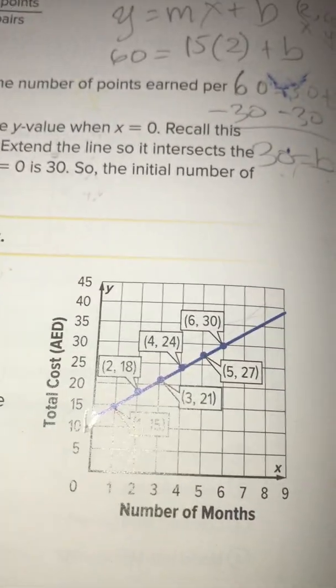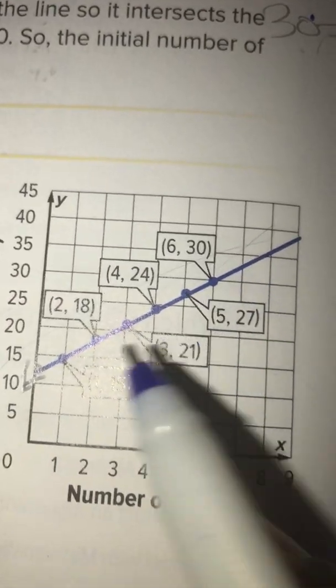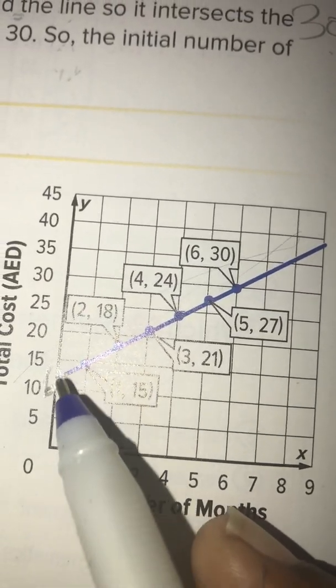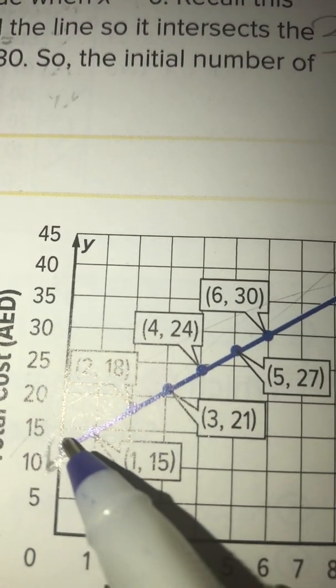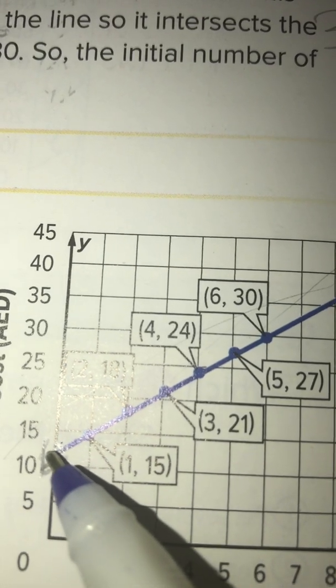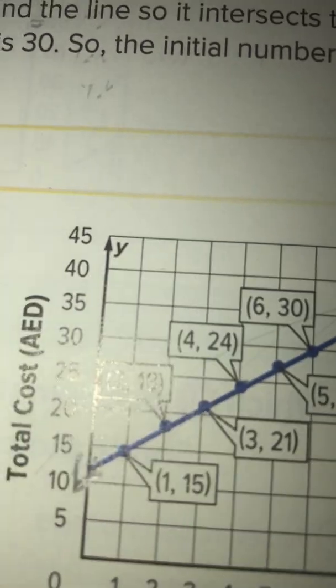But there are times when it is not clear what number this is. You don't know exactly what number this is. You don't know whether it is 11 or 12 or 13 or 14 or 15 or 14.5 or 14.8 or 10.2. You don't know.